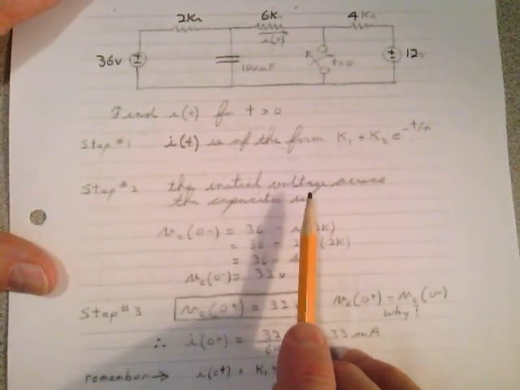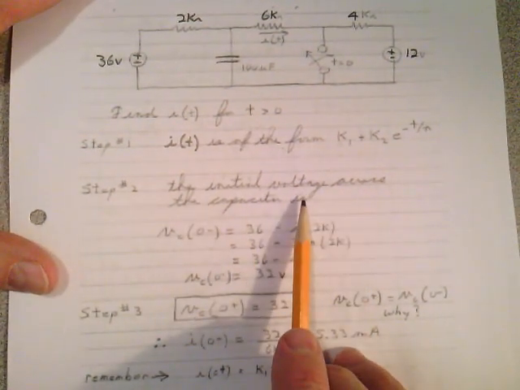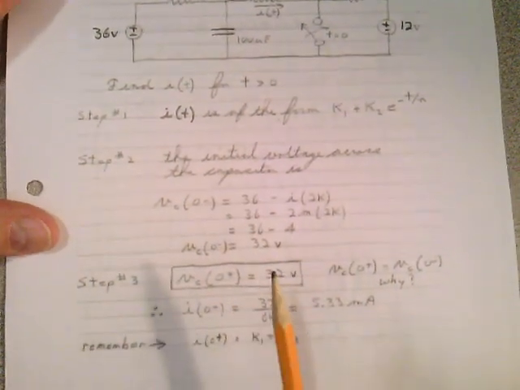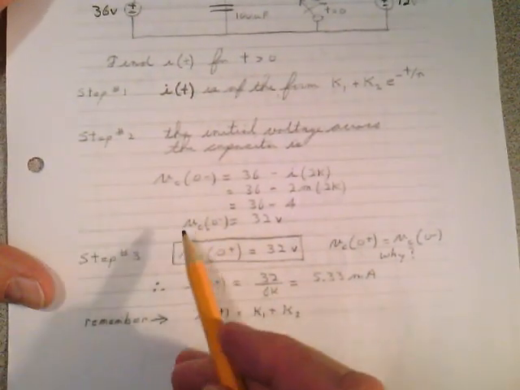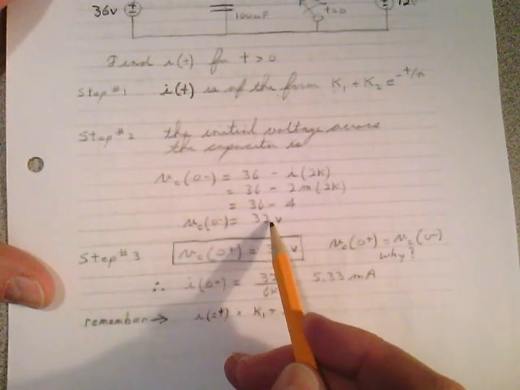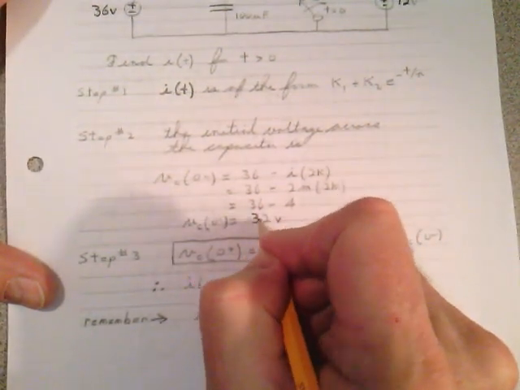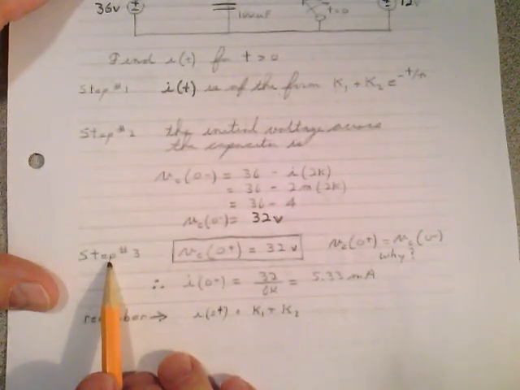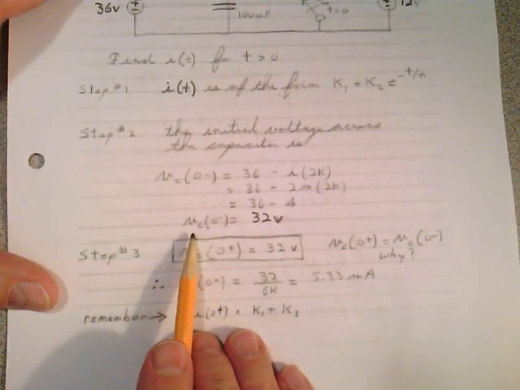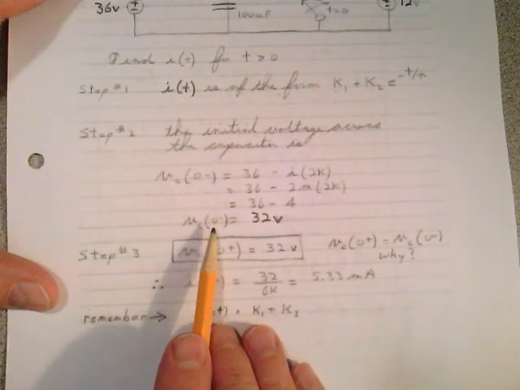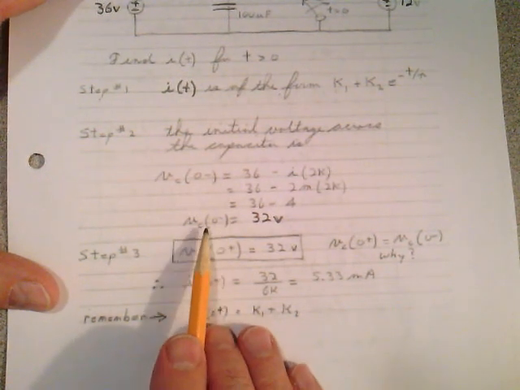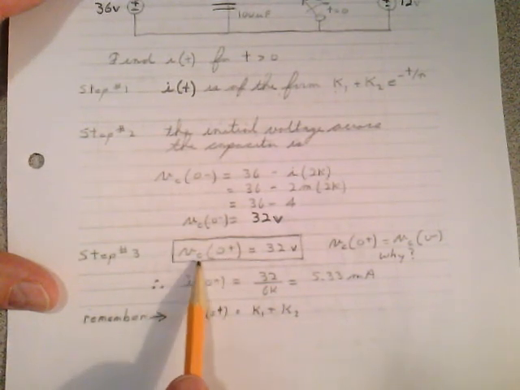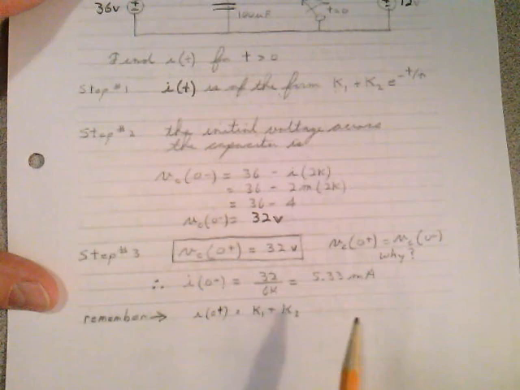Second step, the initial voltage across the capacitor is. Read step number 2 very carefully, and there's my analysis of it. I end up with VC at 0 minus is equal to 32 volts. Step 3, remember, voltage across the capacitor can't change instantaneously, so VC at 0 minus is equal to VC at 0, which is equal to VC at 0 plus. You use that in this problem. VC at 0 plus is equal to 32 volts.